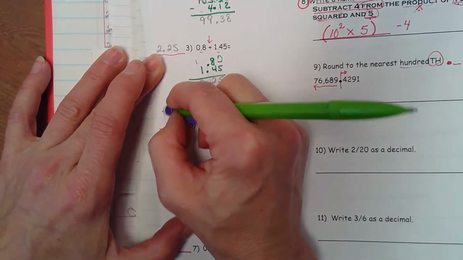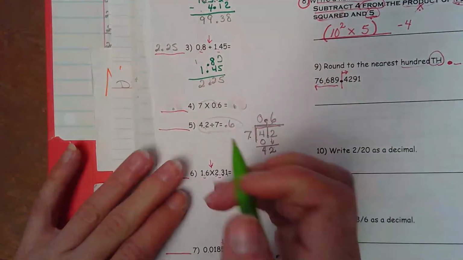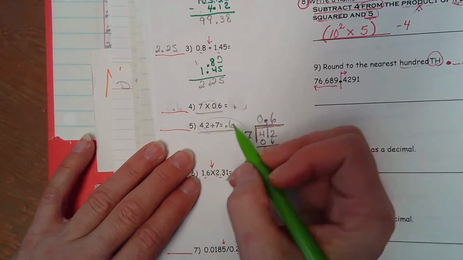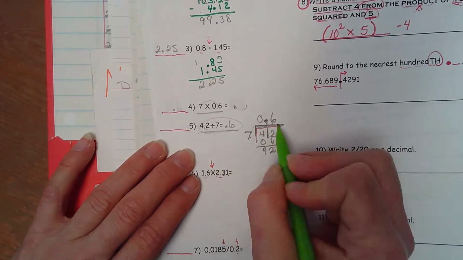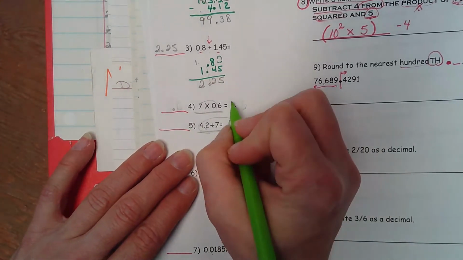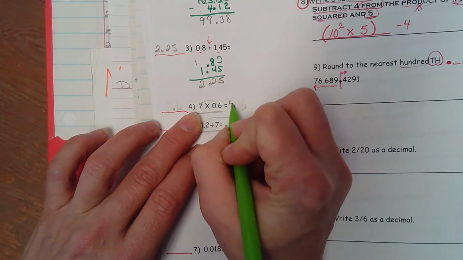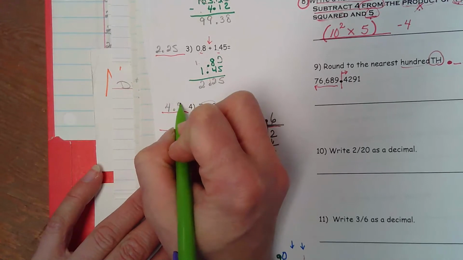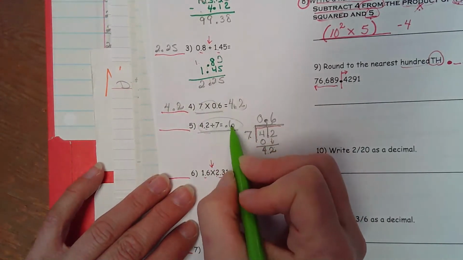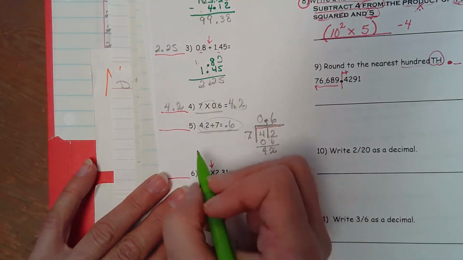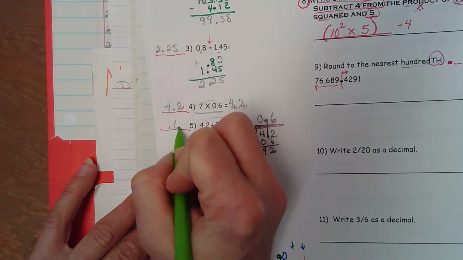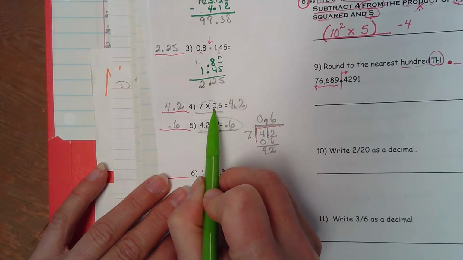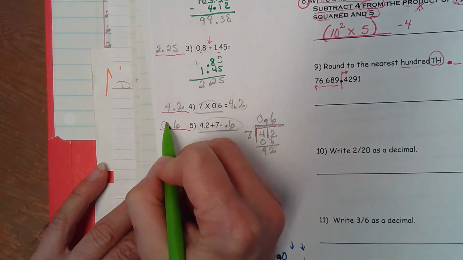This is a good example of how doing the opposite operation helps you check your work. 4 and 2 tenths divided by 7 is 6 tenths. That showed me 7 times 6 tenths should come out to be 4 and 2 tenths, and I told you it was 56. My multiplication was wrong, wasn't it? So you can use the opposite operation even when there are decimals involved to double check yourself. Now this is 6 tenths, but this says 0 and 6 tenths. Isn't that the same amount? Sure.